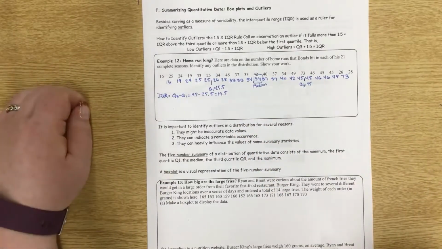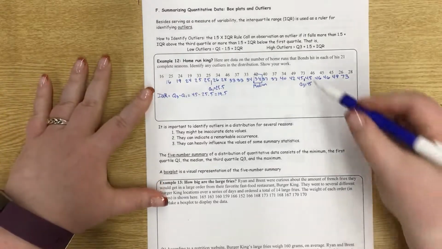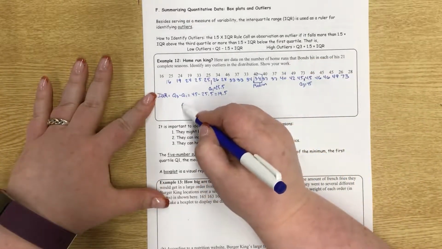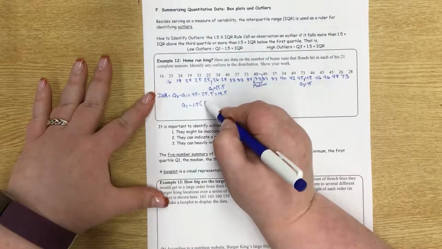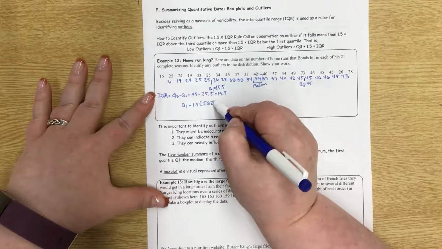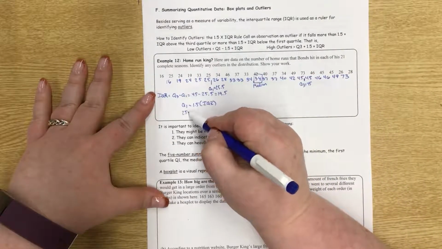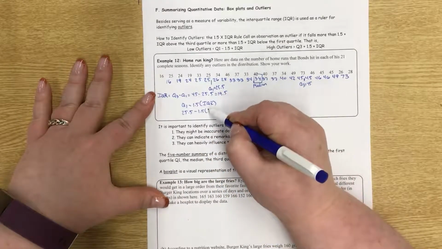What do we do with this number? Well, we're going to use the formula we have up here. To find our low outlier, we're going to take Q1 and subtract 1.5 times our IQR. Our quartile 1 we found was 25.5, minus 1.5 times our IQR, which was 19.5.